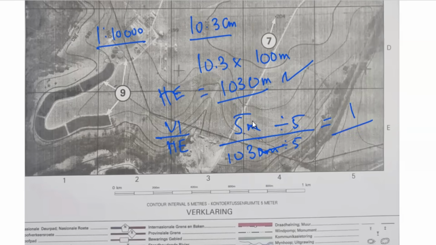And whatever result you are going to get here is going to be our denominator of the ratio. So if we divide 1,030 by 5, if you do it correctly, you will get 206. So as a ratio, our gradient is 1:206. That is how you get to your final calculation. Right, then we move on to the next question.